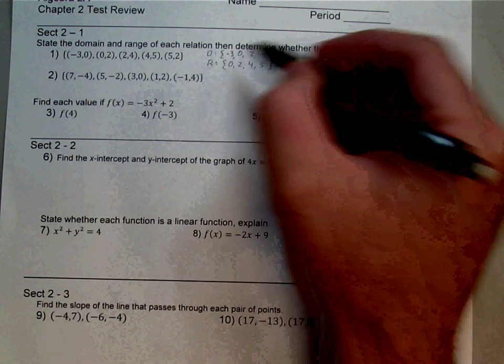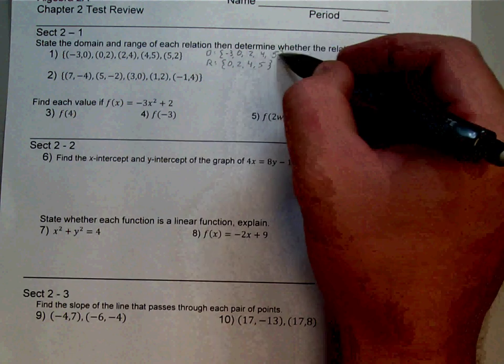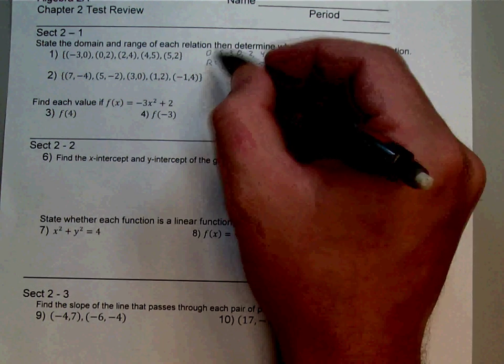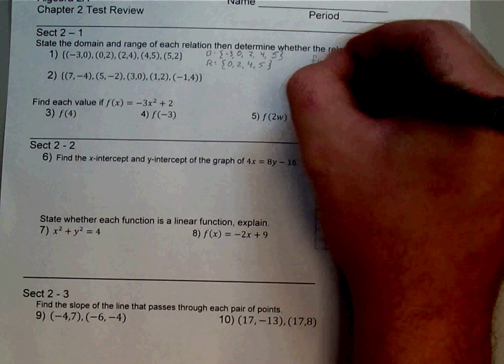When they say determine if it's a function, look at the domain. Think back to the domain. Did we have any repetition? No, there wasn't. There was repetition in the range, but not in the domain. If there's none in the domain, then yes, it is a function.